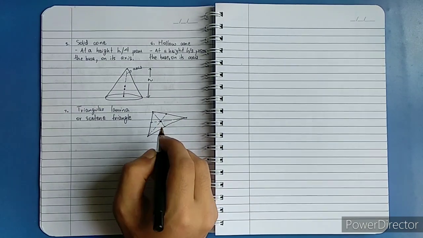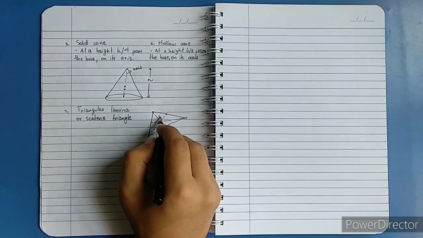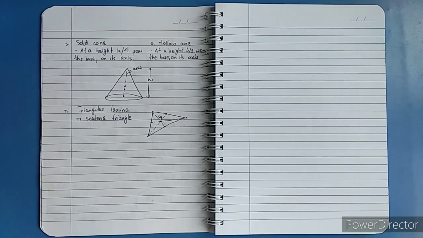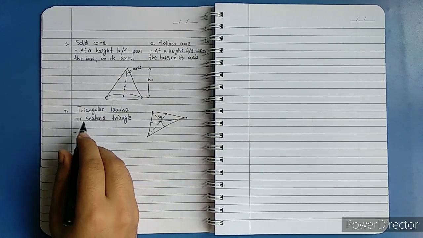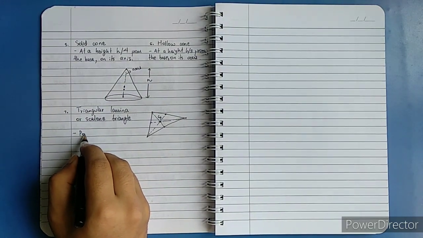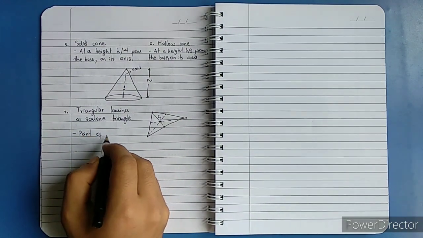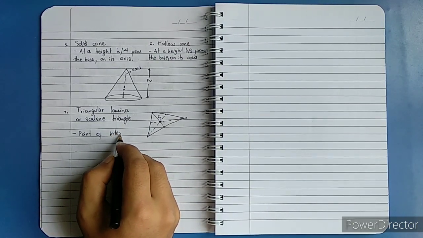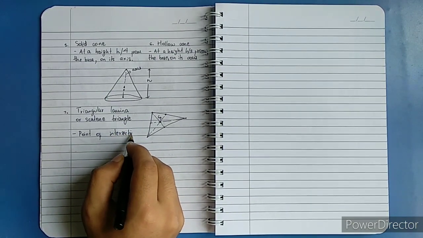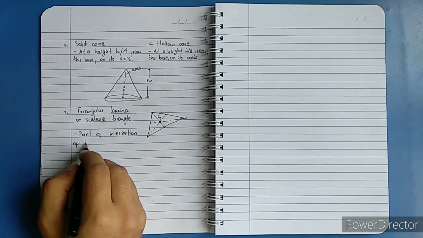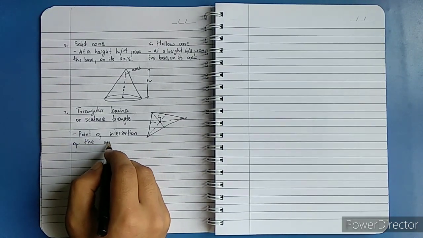So the intersection of the medians forms the center of gravity for a scalene triangle, or any triangle for that case. So for a triangular lamina, it is the point of intersection of the medians.